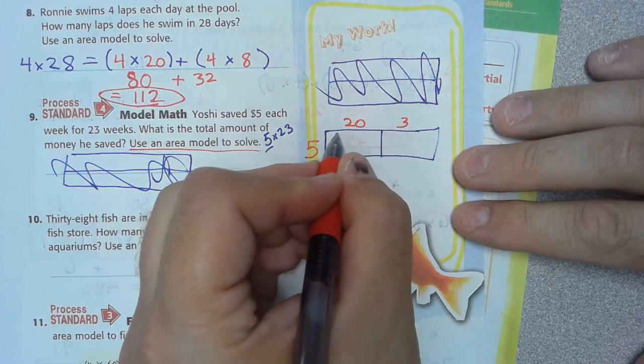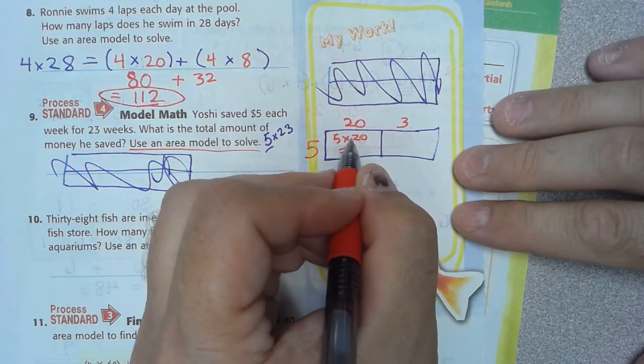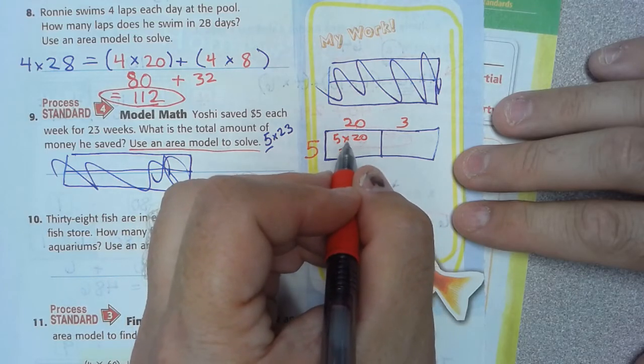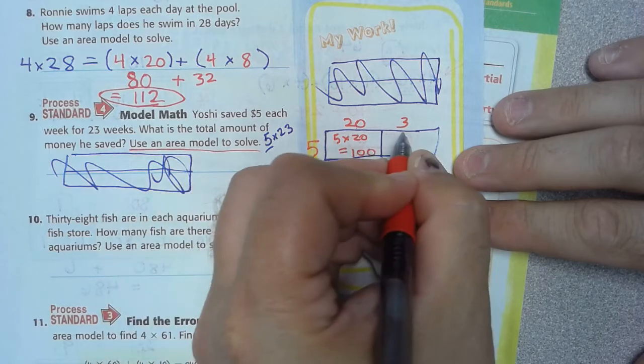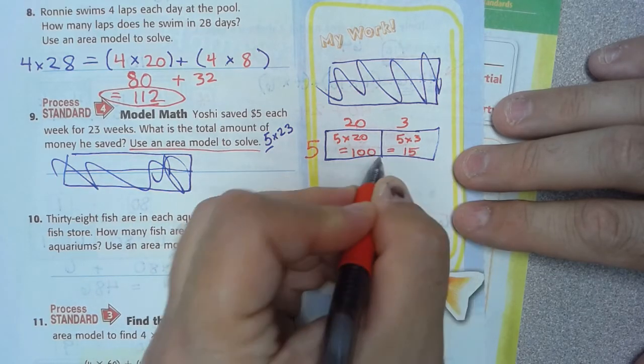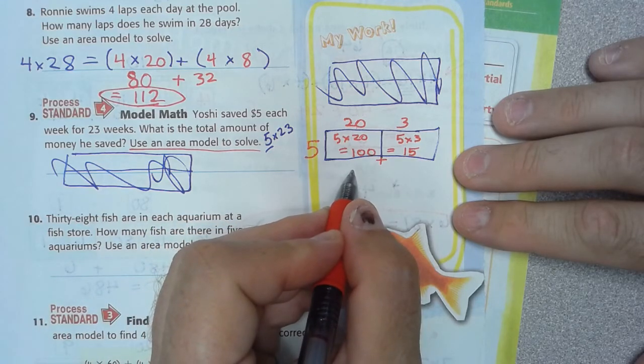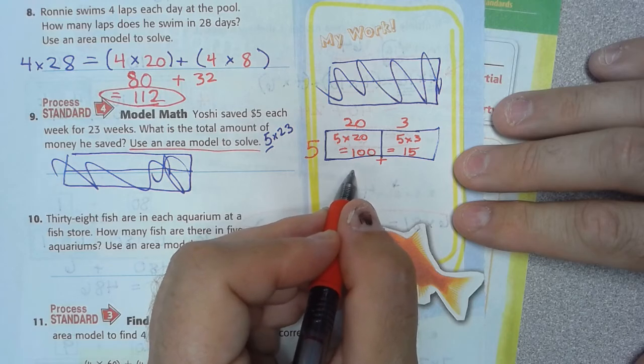Okay, so what's 5 times 20? 100, yeah. And then you said 5 times 3 over here. What is that? And when you add those together, what do you get? 100 plus 15 is?